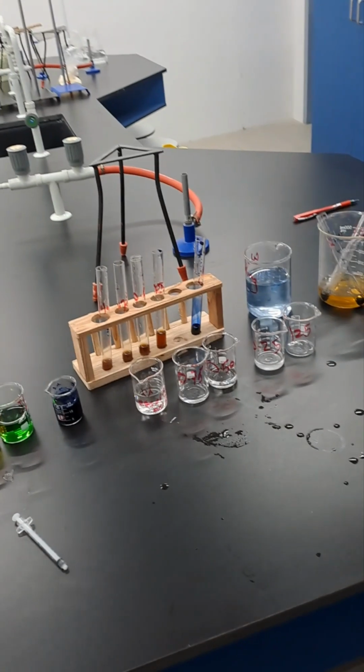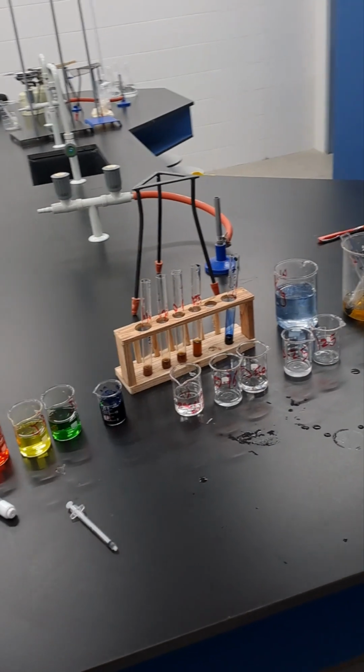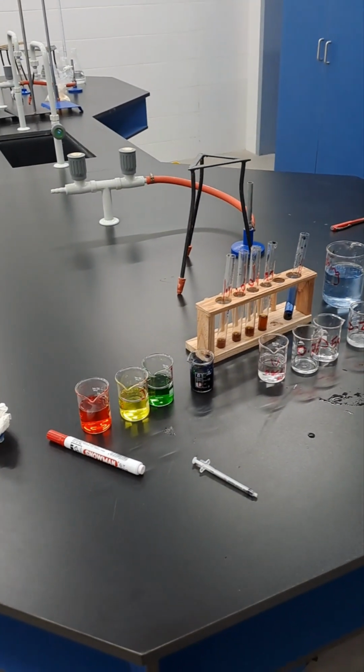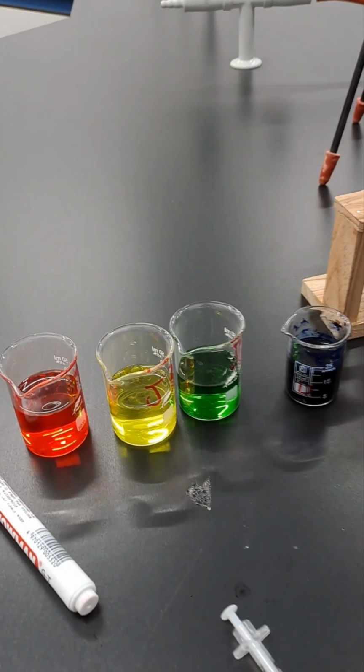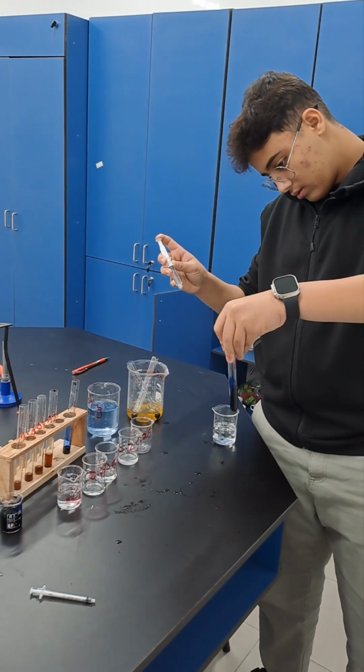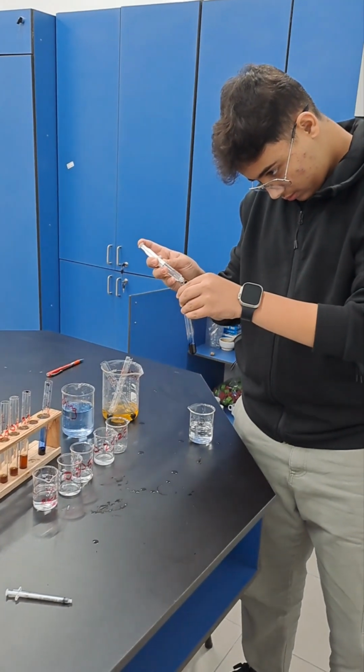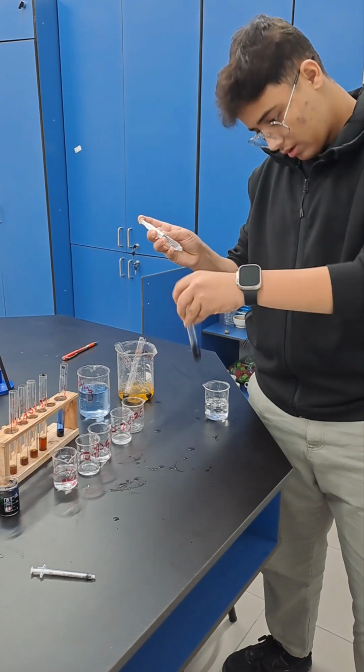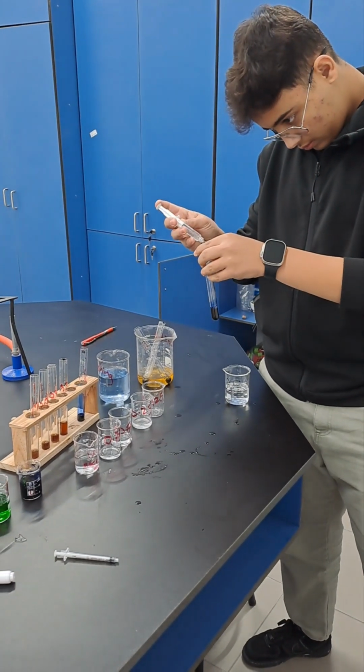Now you write down your results, Amr, and then you do it for the 3 types of juices, J1, J2, and J3, and after that we can tell the concentration of vitamin C in every one of those juices.